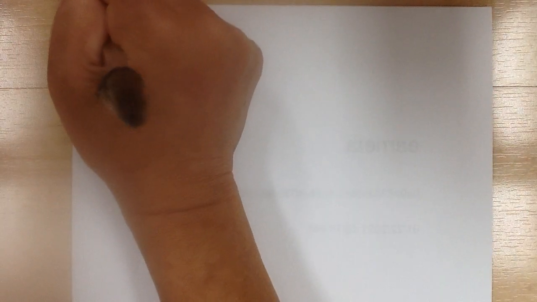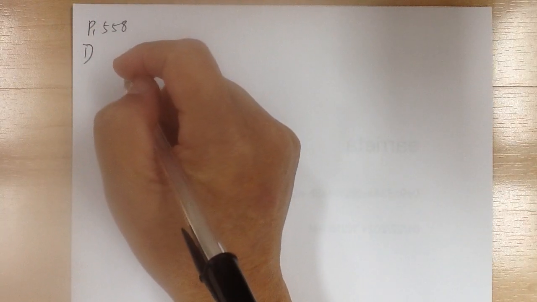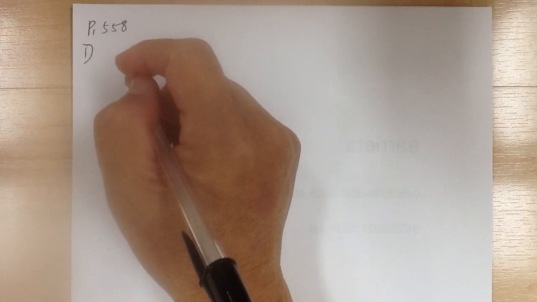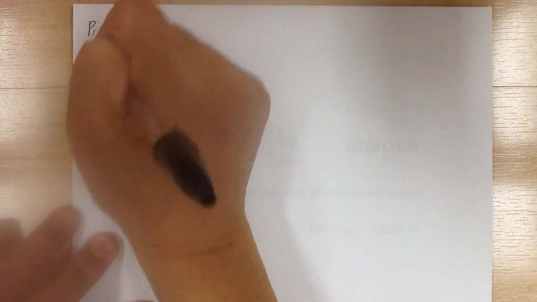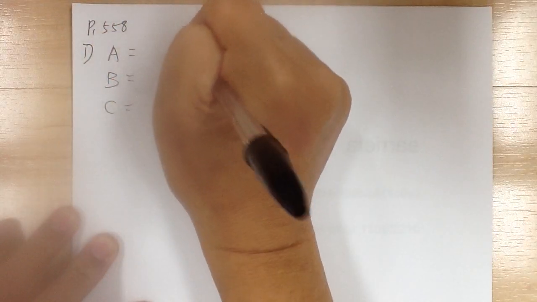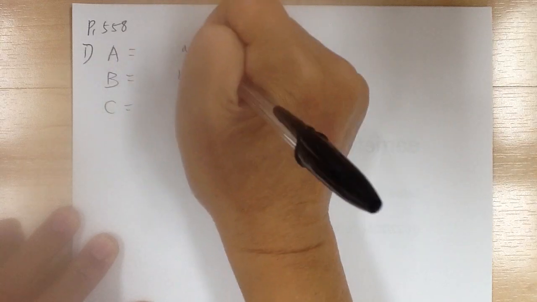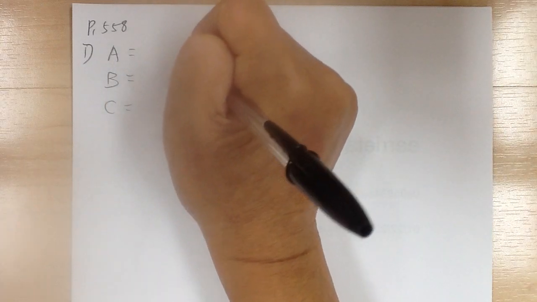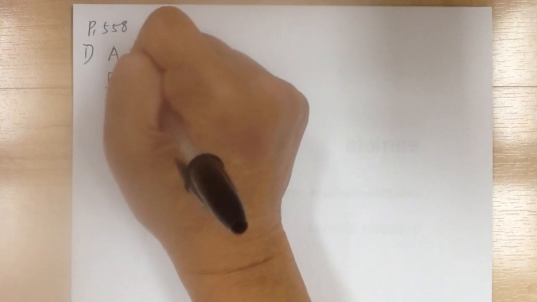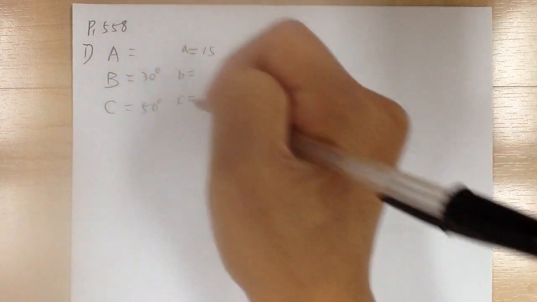Let's go to page 558 and start with number 1. Okay, so this one, you have to solve the general triangles. So again, whenever you're solving for a triangle, just go and get your A, B, C, and small a, small b, small c. So small a is equal to 15, angle B equal to 30 degrees, and angle C equal to 50 degrees.